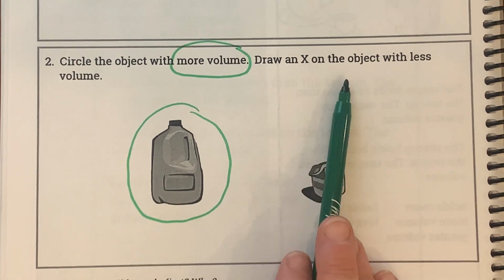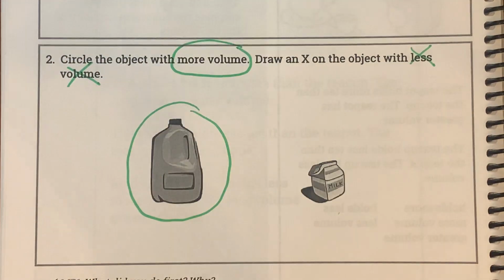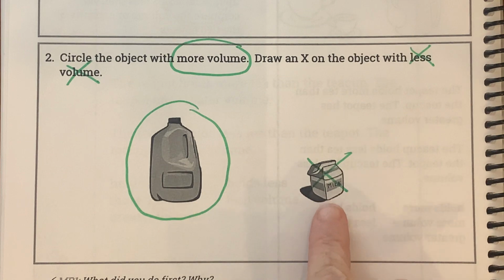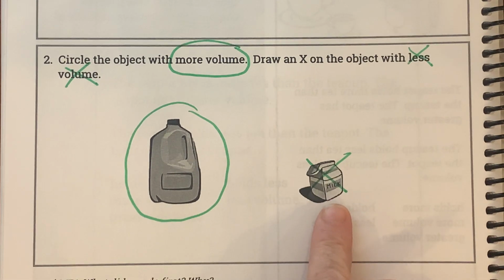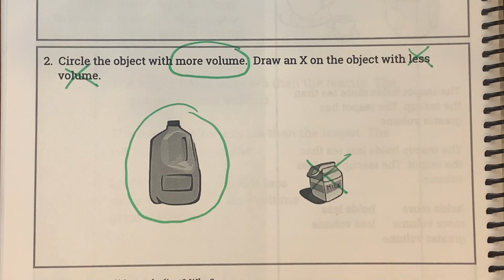Okay, draw an X on the object with less volume. So less volume, they want an X on. So this one, we would say this container holds less milk, or this container has less volume.